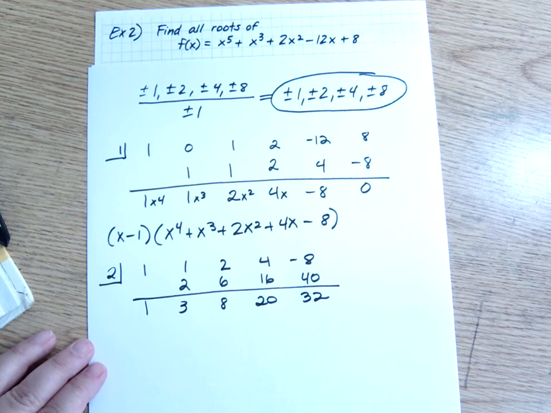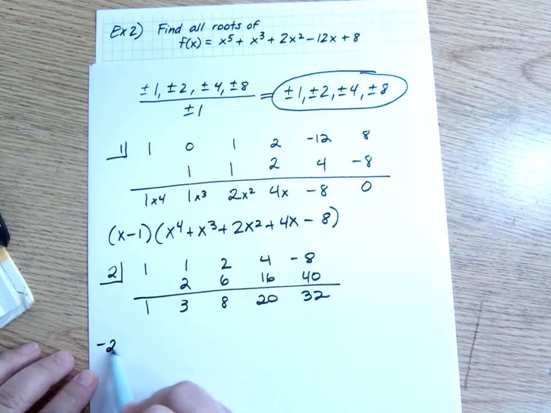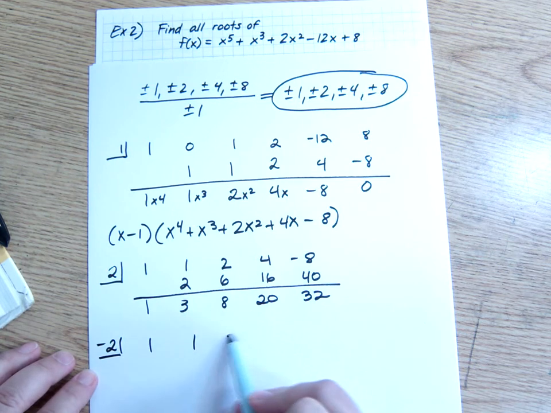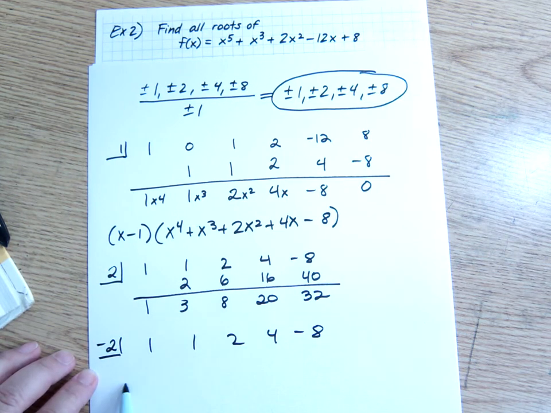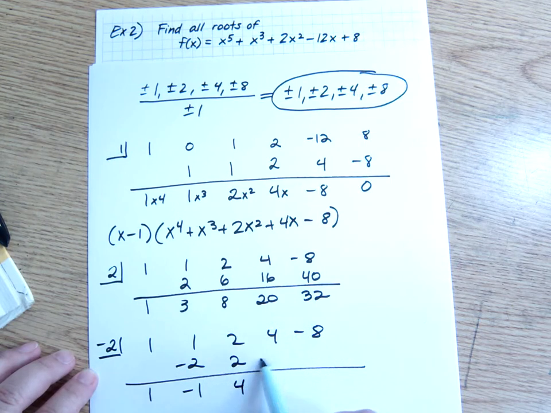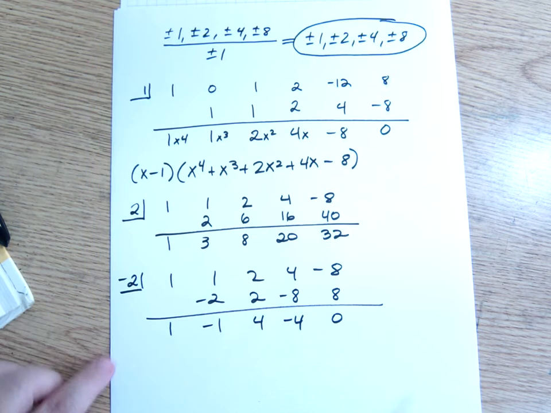So 2 is not a root. When I try negative 2, I do get 0. So negative 2 is a root.